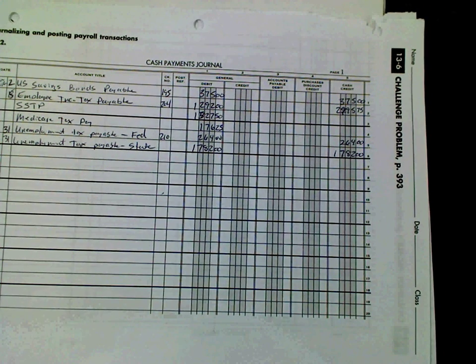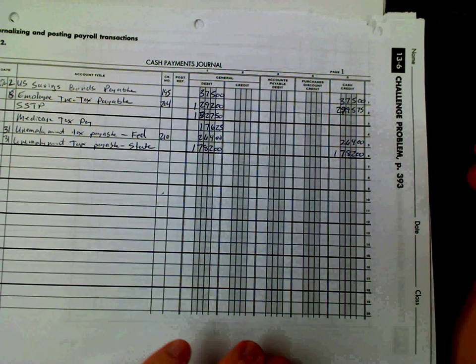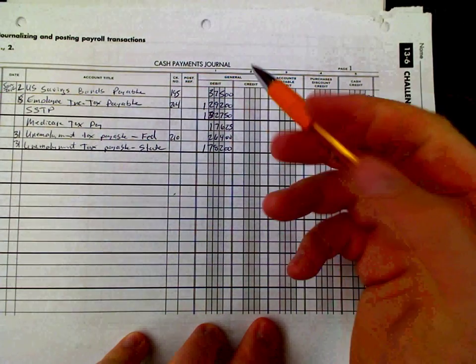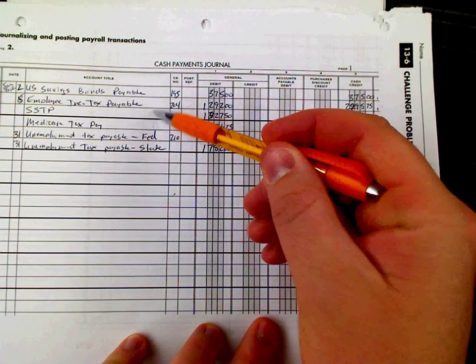On the cash credit. Well, you always write it over there unless you have multiple for one transaction. So I have multiple for this one, so I only write it once.